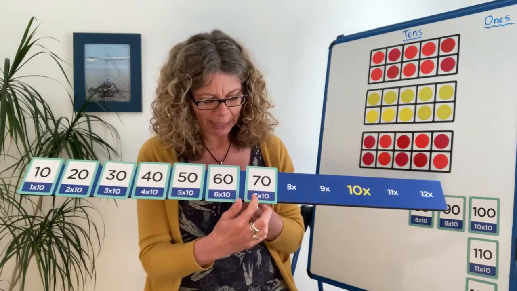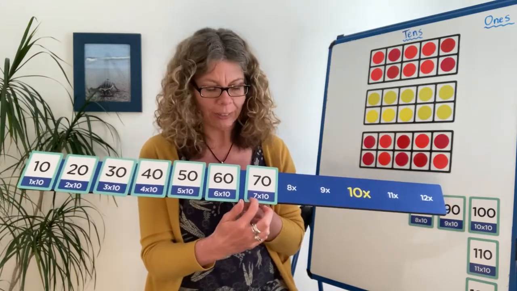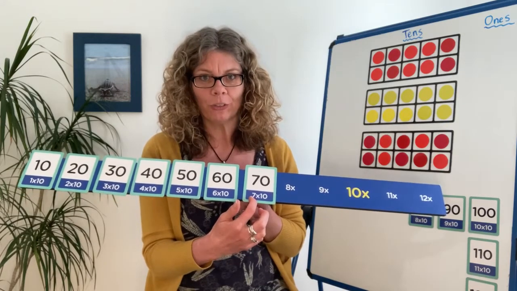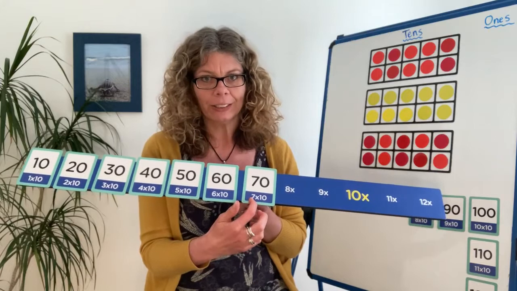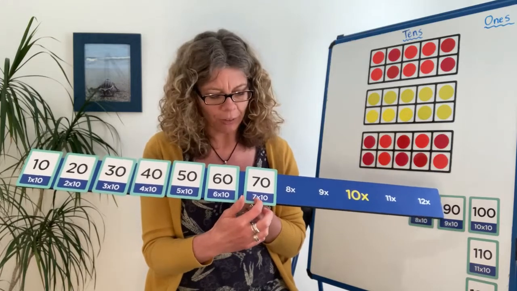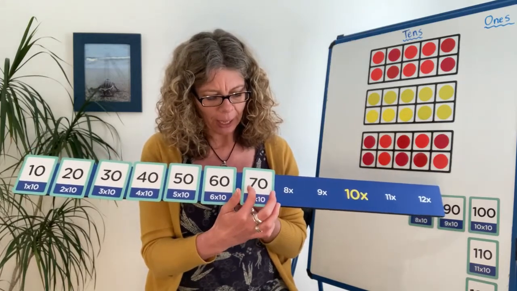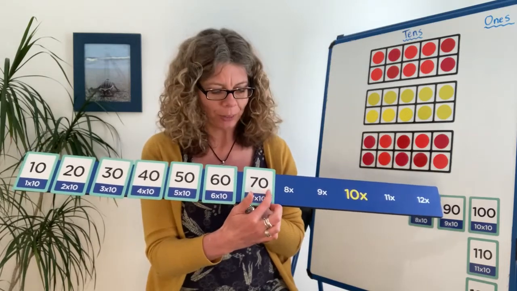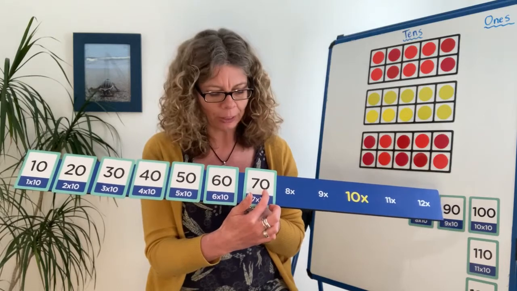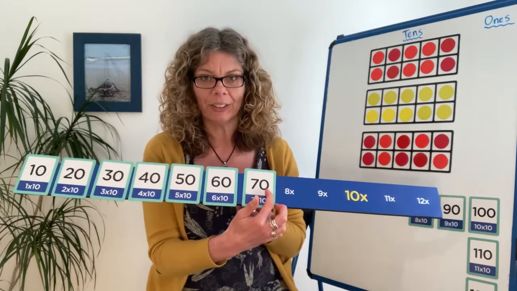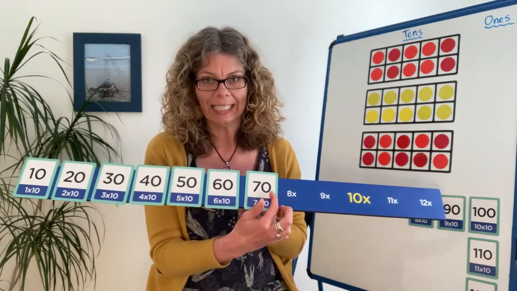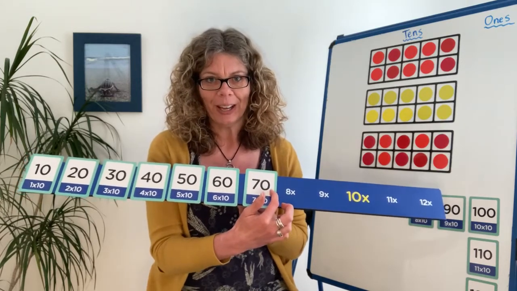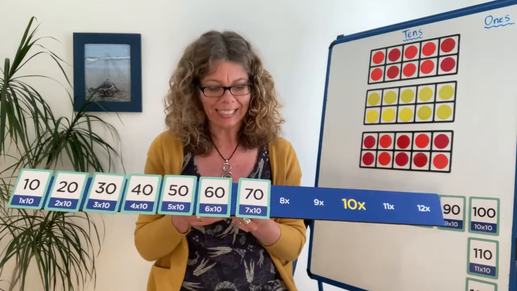So 7 times 10, or 7 lots of 10, if you're making it with 10 frames at home, you'll have 7 full 10 frames and no ones left over, okay? So there we go, that would be the 7 full 10s and no ones left over. So we've got a 0 in the ones column, so that says 70. So 7 times 10 is 70. Okay, excellent. Next one, 8 times 10.